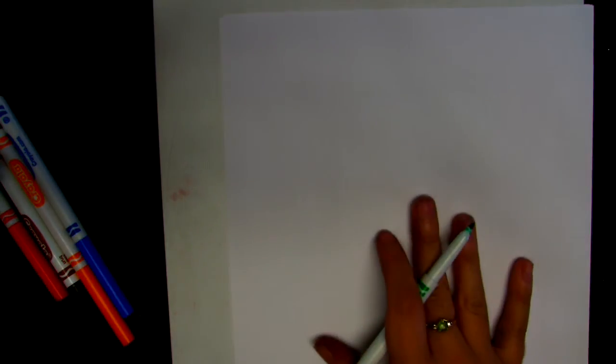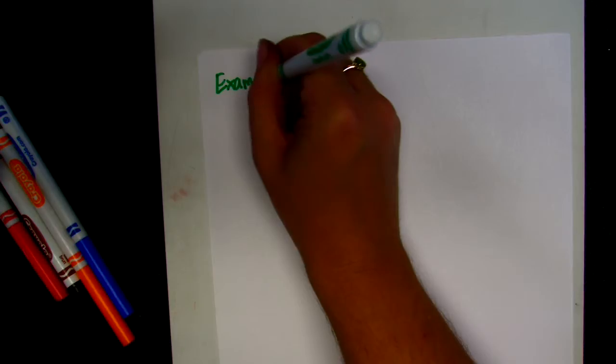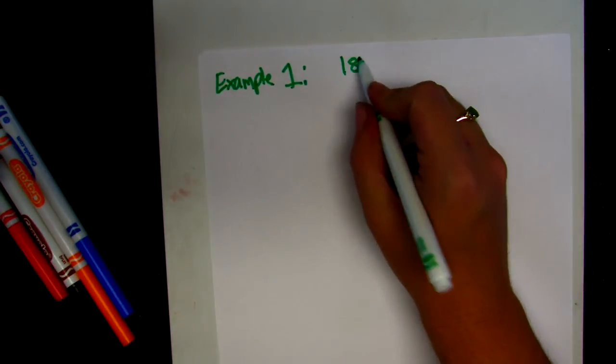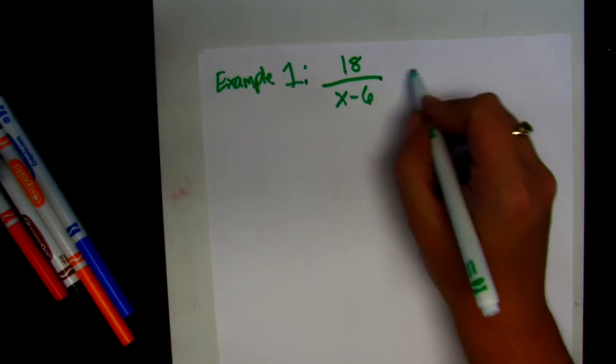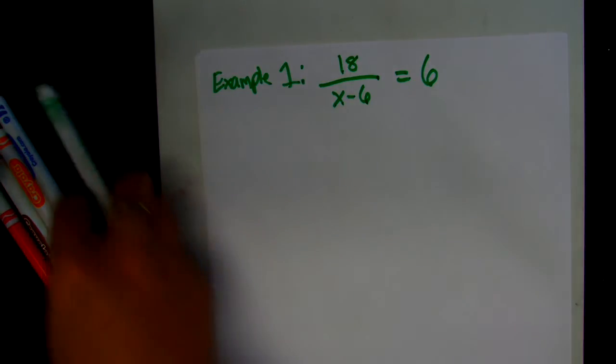We're going to look at example 1, where we have 18 over x minus 6, and it's equal to 6. We have to solve for x.